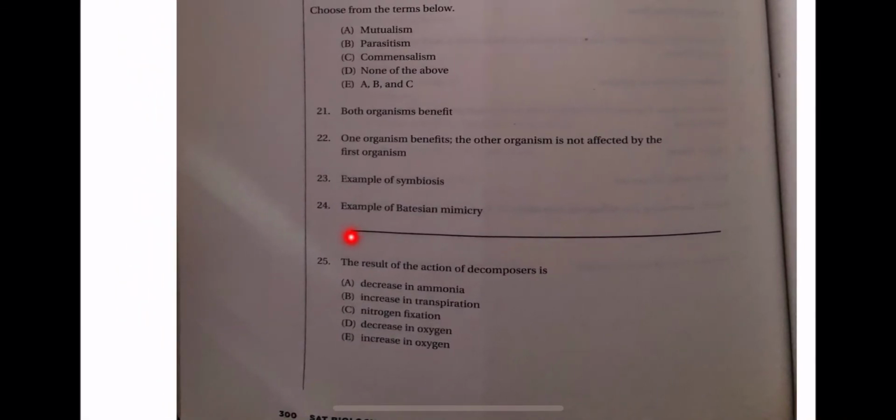Example of mimicry. What is the meaning of mimicry? Question number 24. It's the phenomenon in which one harmless organism, like a harmless butterfly, for example, mimics another insect or another butterfly that is poisonous.